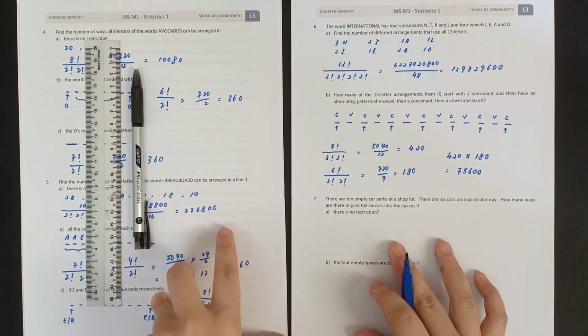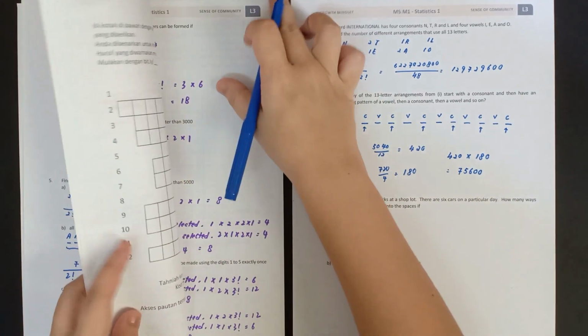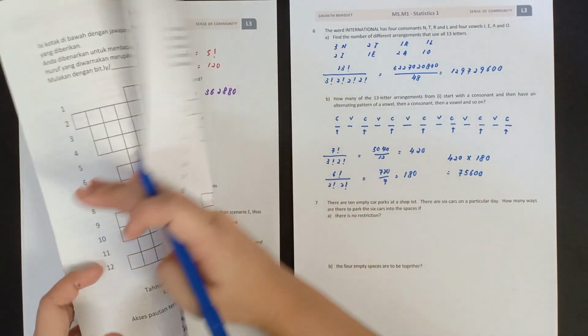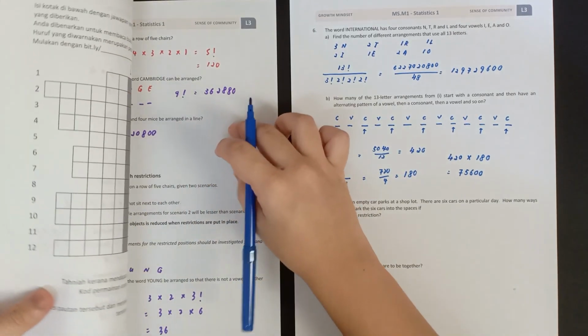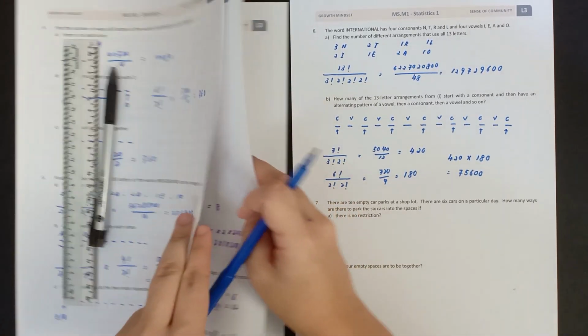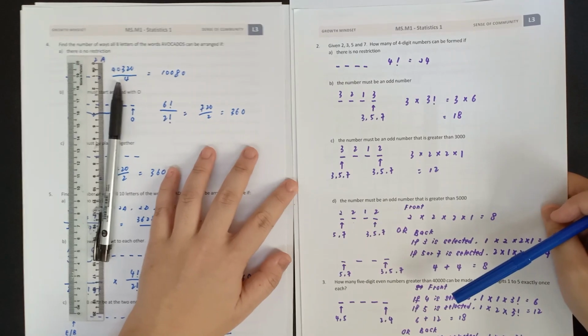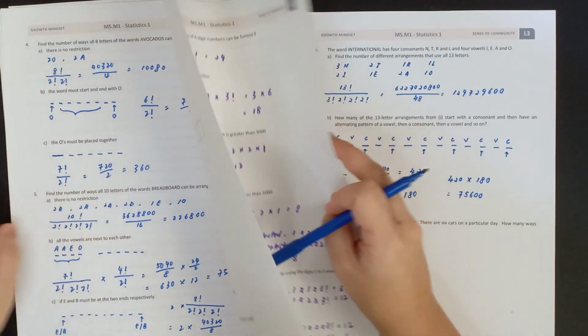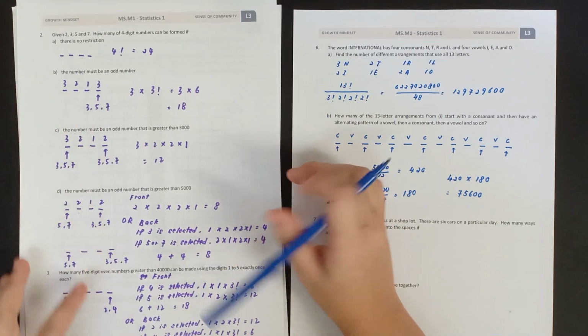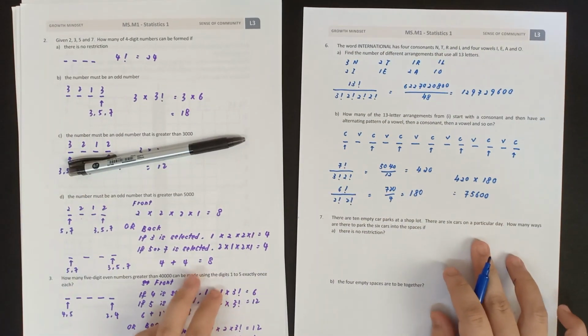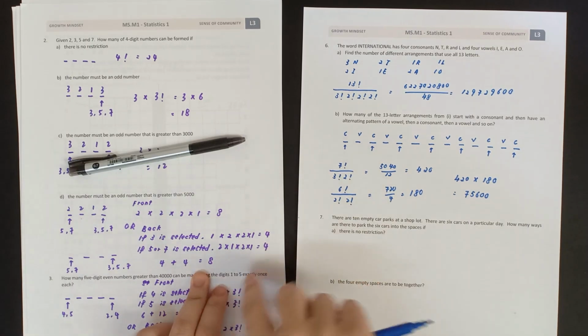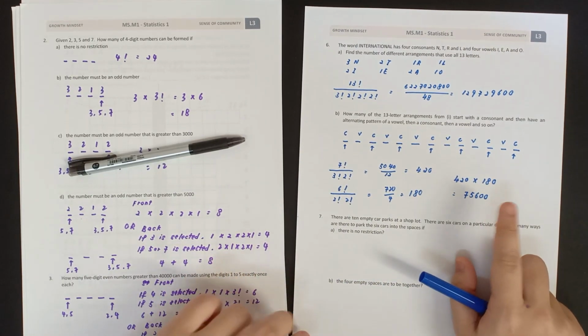Okay, what is the part that actually uses plus? Maybe I use a bit of time to talk about this. So you remember just now we have a question like this one. When you look at this one, you remember just now we have the question where we talk about the front and back, then we use plus together. Why is this plus and why is this times?